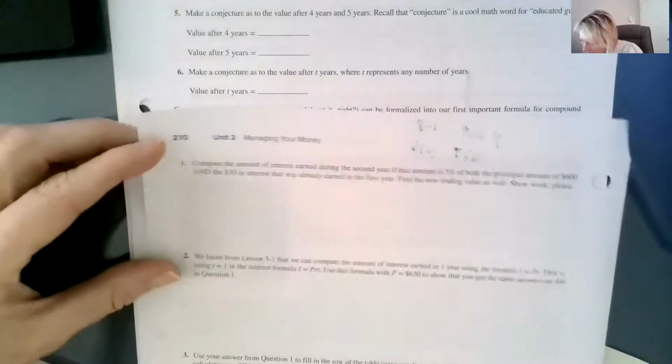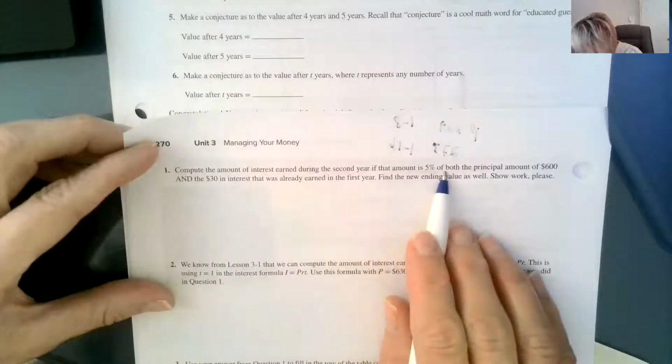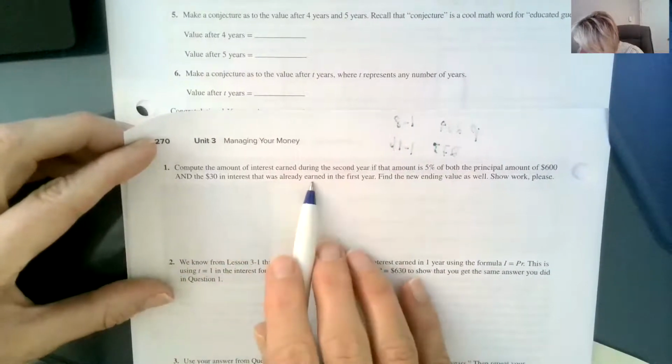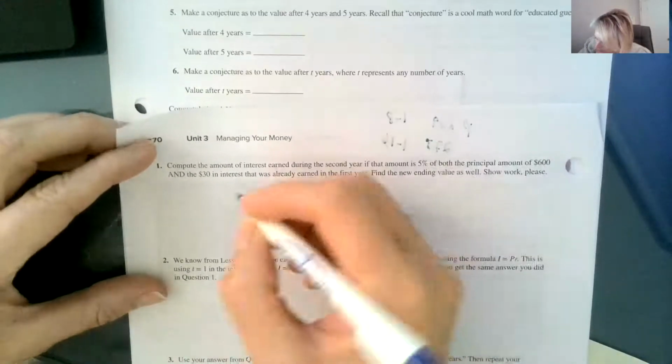Okay, so compute the amount of interest earned during the second year if that amount is 5% of both the principal amount of 600 and the 30 in interest that was already earned in the first year. Find the new ending value as well. Show work, please.